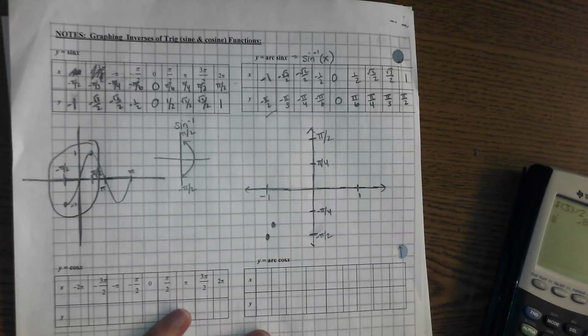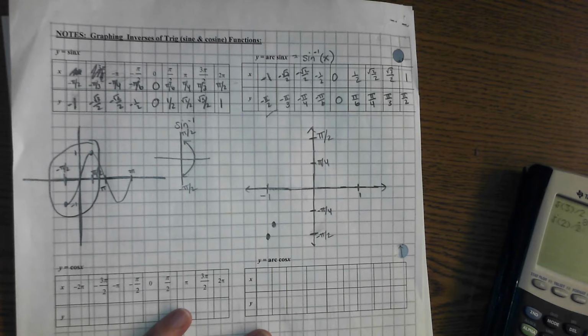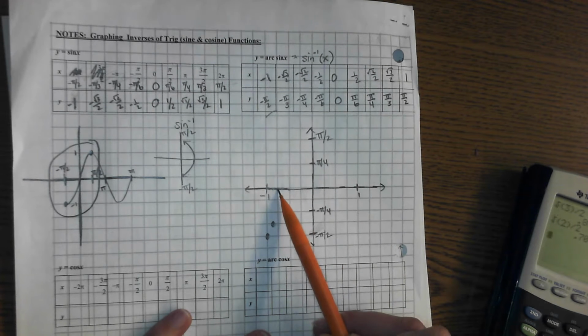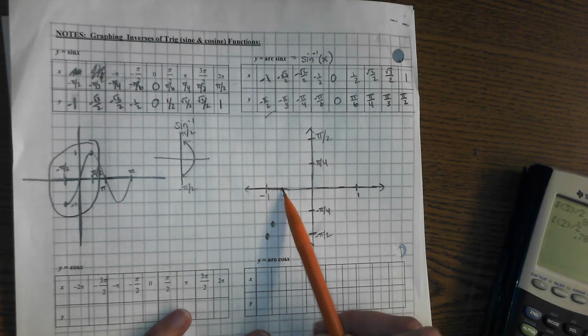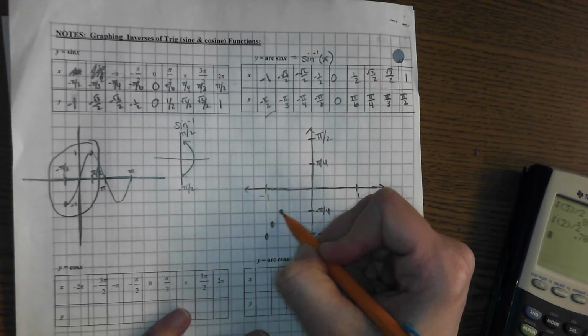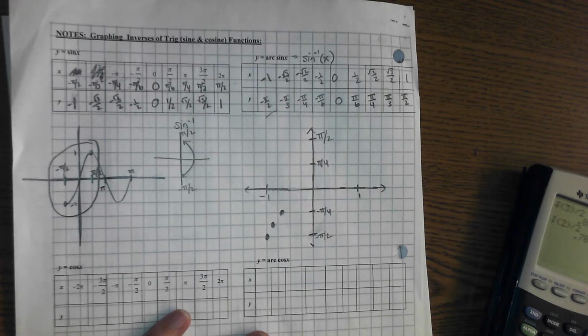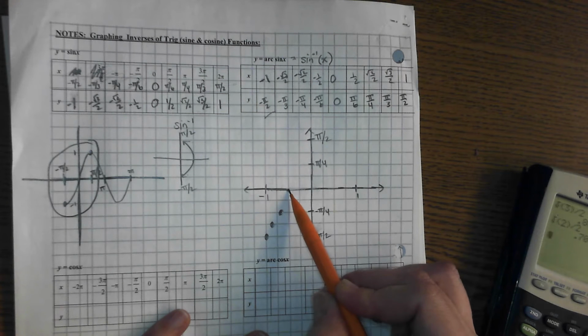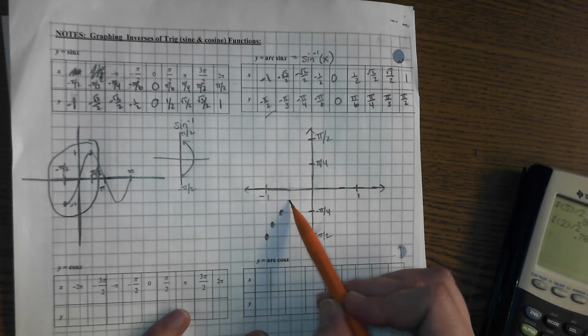Then negative root 2 over 2 is about negative 0.7, so that would be here-ish with negative pi over 4. And then negative 1/2 is going to be right there with negative pi over 6.